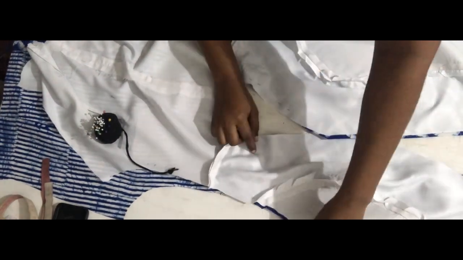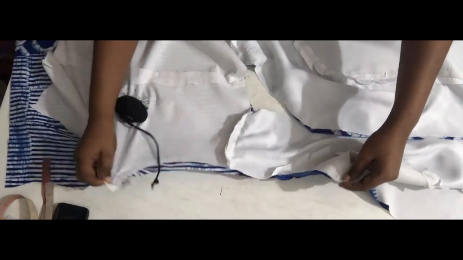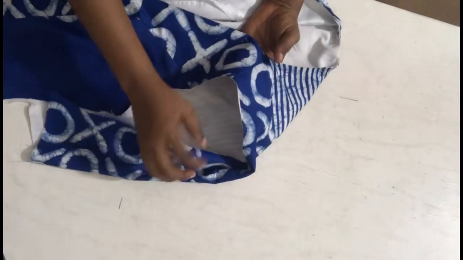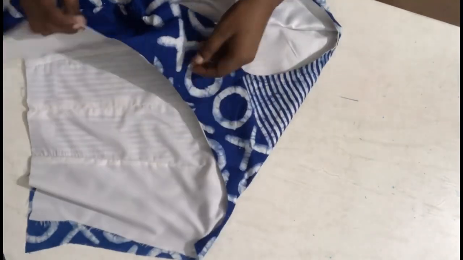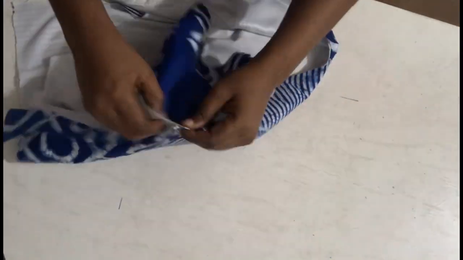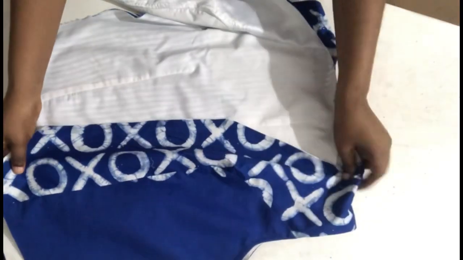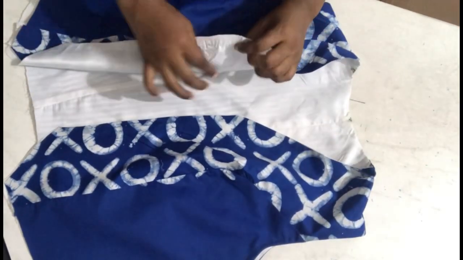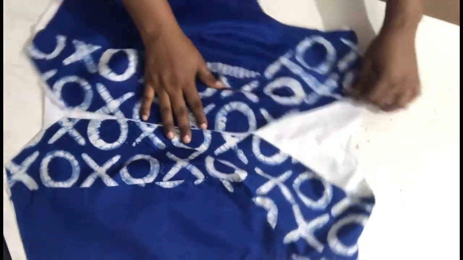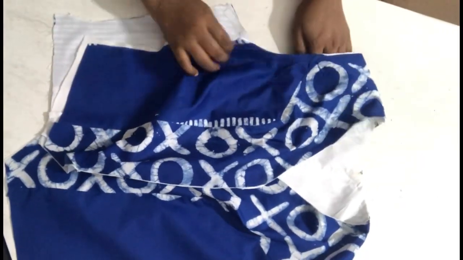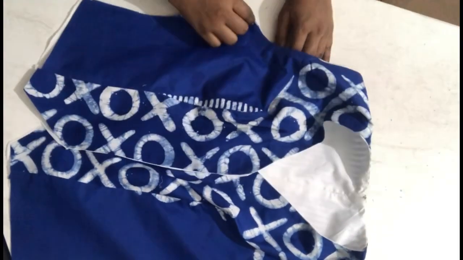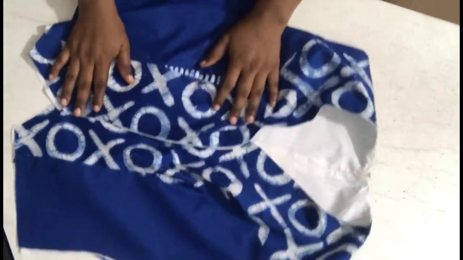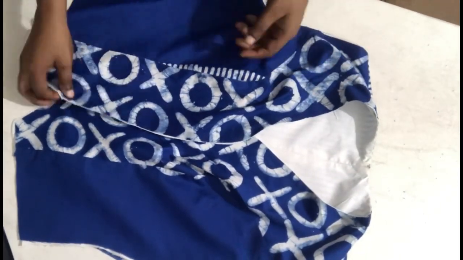So I've joined my armhole and my neckline, and this is what we have right here. And I also ironed. See, it's looking very straight. I also ironed. So we are almost ready. So my waistcoat is almost ready. So the next I'm going to do is the hem for the front.